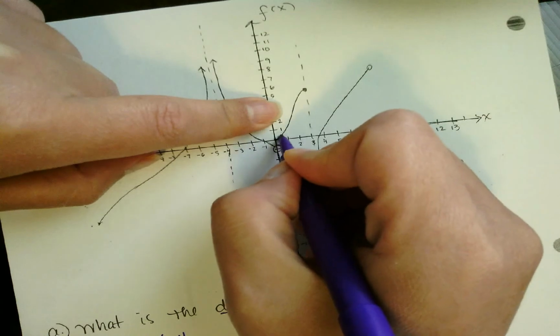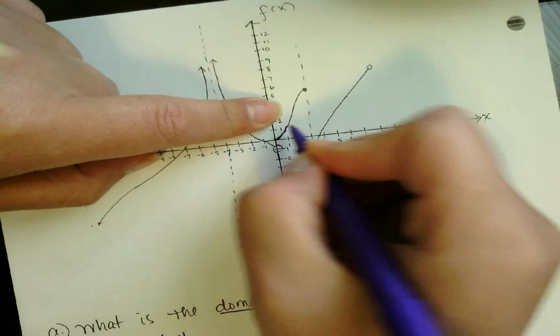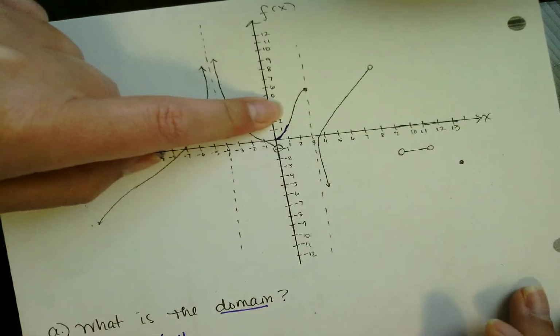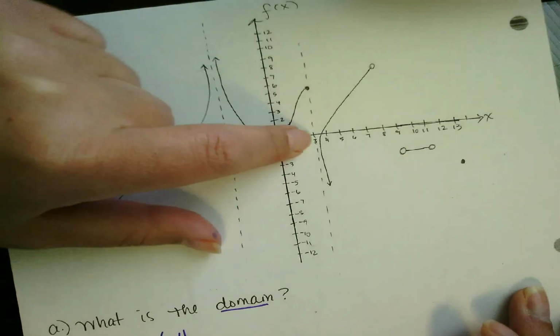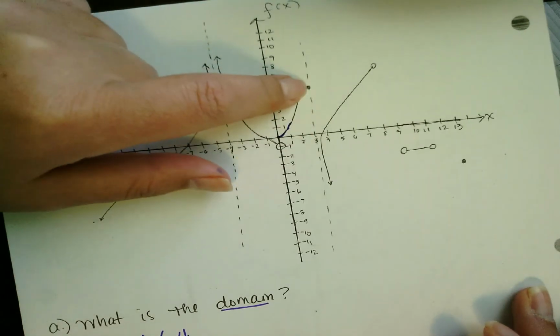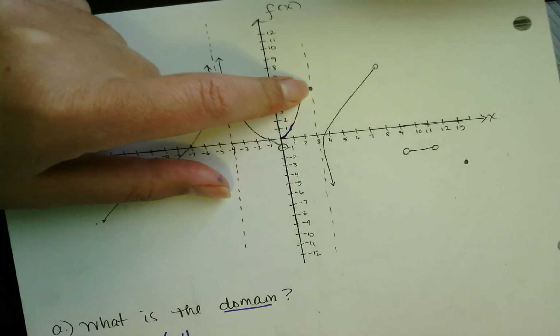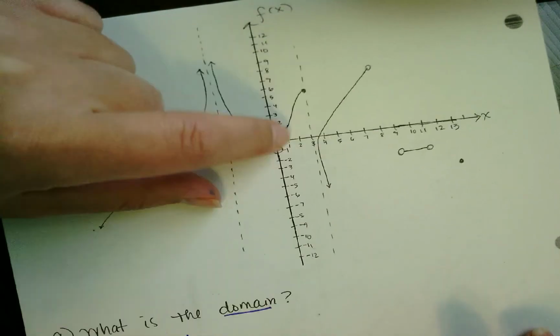I know it's kind of hard to tell, but it's there. You gotta show it somewhere. Okay. And then you get to 3. And look, there's a point on this asymptote. Something weird happened, and it's possible that it happens, okay? So we're not stopping yet.